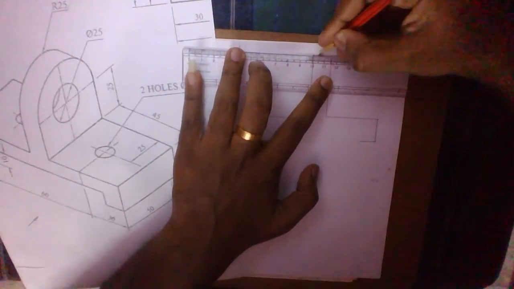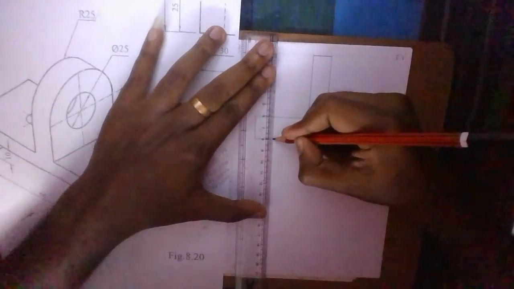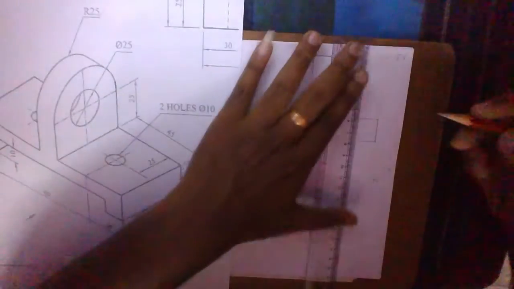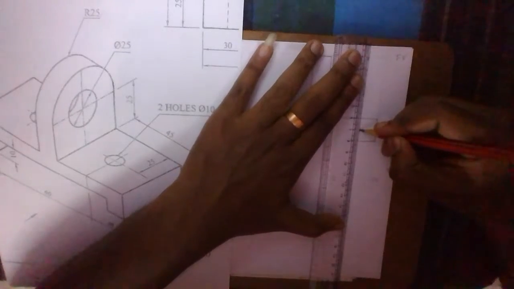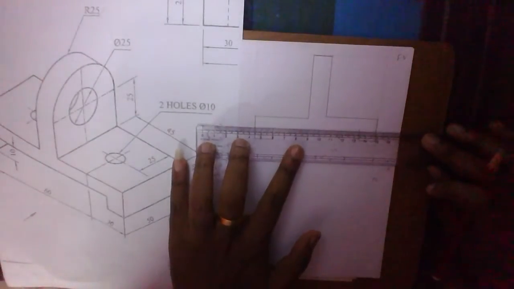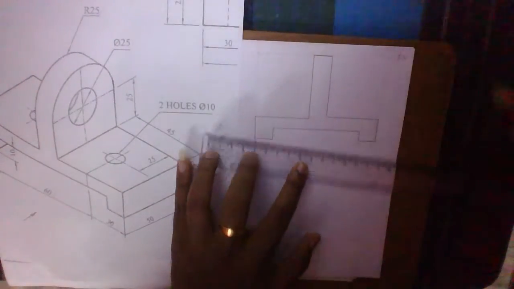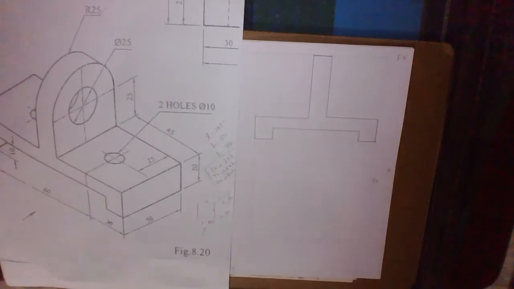Okay, so this is going to be my front view, and here this cut is 10 mm. They have mentioned this cut as 10 mm, so I will just draw a 10 mm line over through the top. Similarly, this cut is again 10 mm and I can just join that. Right, so this is going to be my front view.